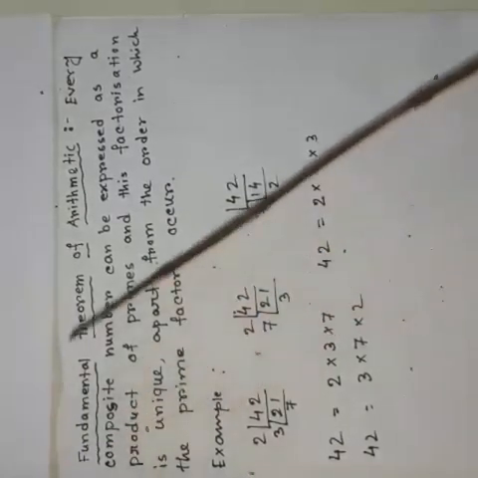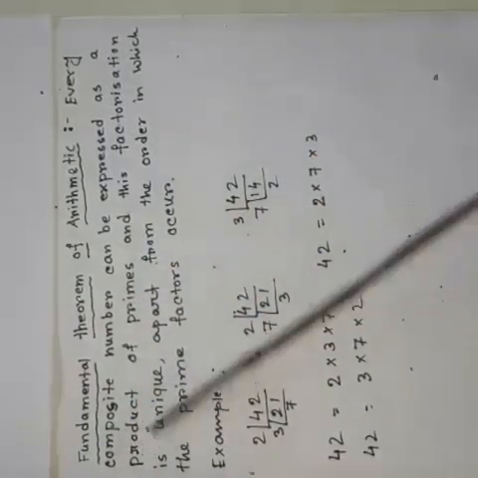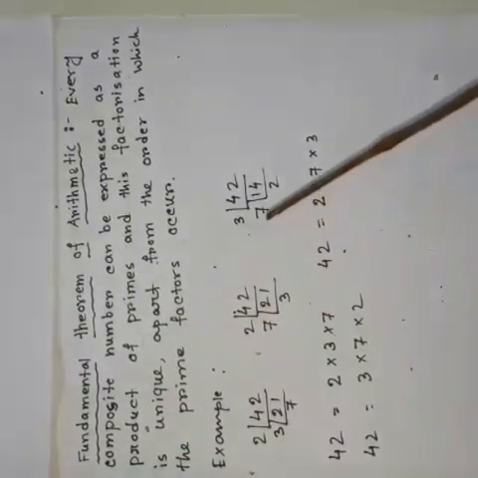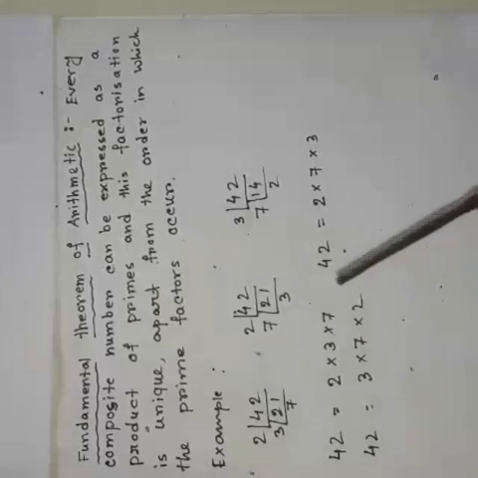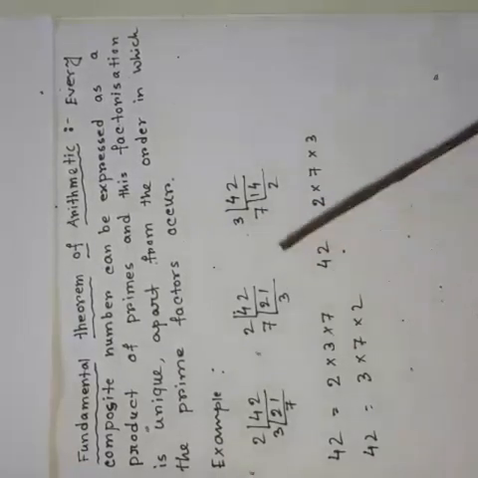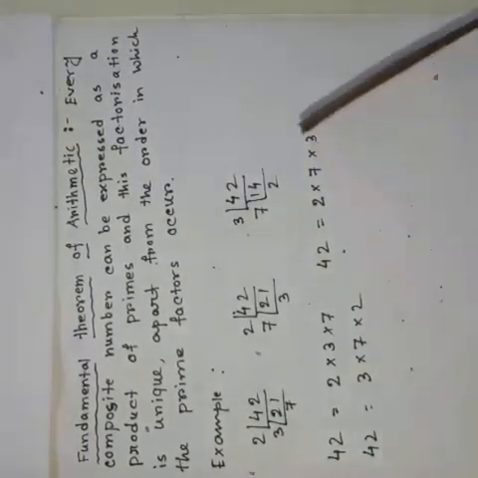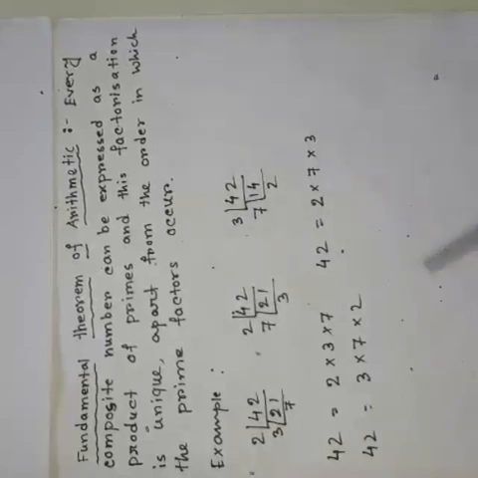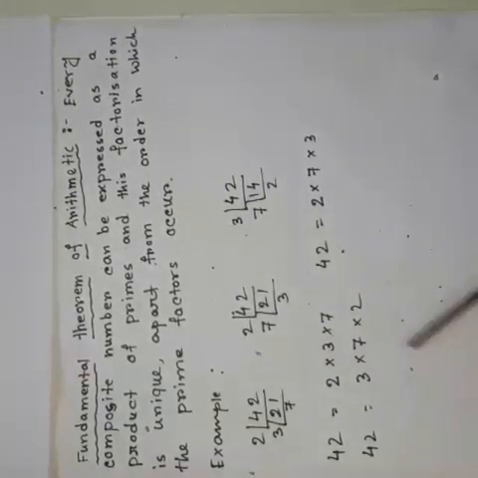So, we can easily do the factorization of these composite numbers. In that factorization, the prime factors are unique, but the order in which they appear may differ. Let us see one example, then it will be more clear.